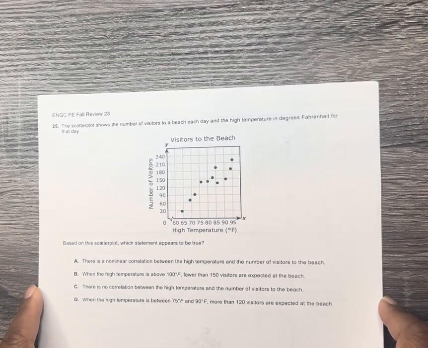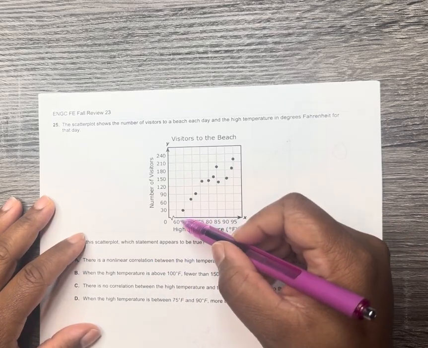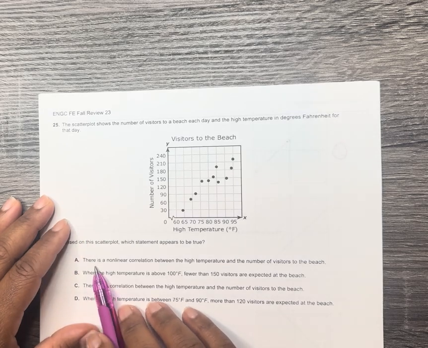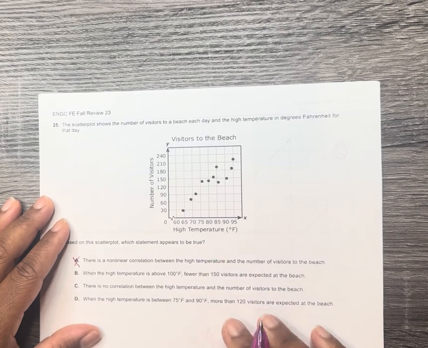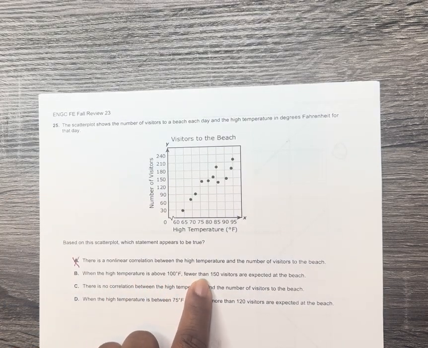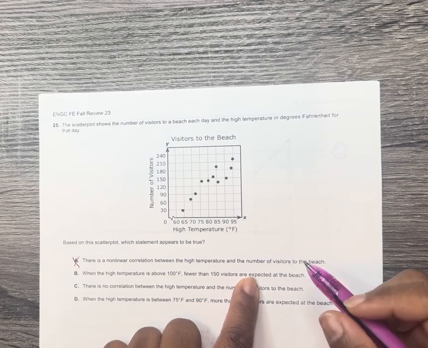All right. So when we look here, all right, at number 25, it says based on the scatter plot, which appears true. Here's our scatter plot, right? So there it is. And what's true? It says there's a nonlinear correlation where it clearly looks like a line, so that's not true. It says when the temperature is about 100, fewer than 150 are expected to go to the beach. Well, I don't know.